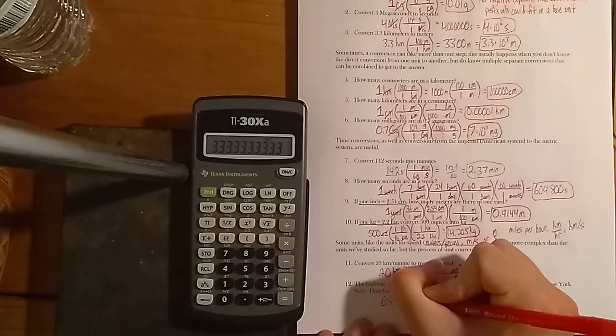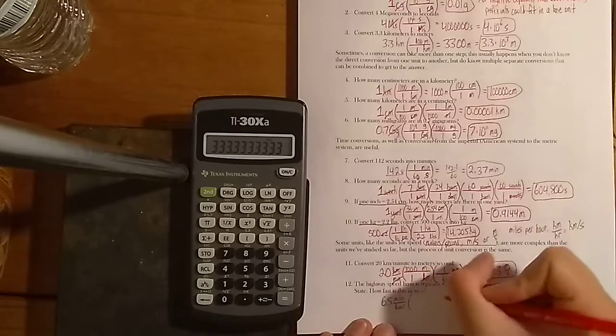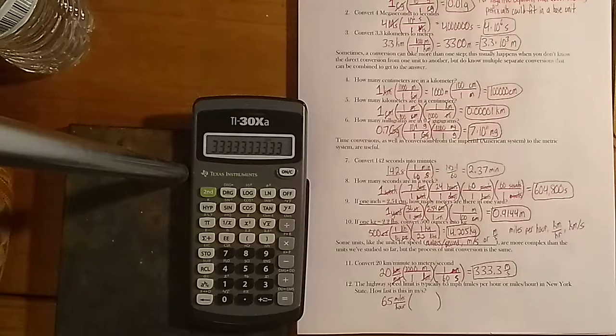We have 65 miles per hour. Now, we need to convert this to meters per second. We only worry about one of the conversions at a time. Let's convert hours into seconds first. If you don't know the conversion between hours and seconds, you can go hours to minutes, minutes to seconds. But let me show you this.